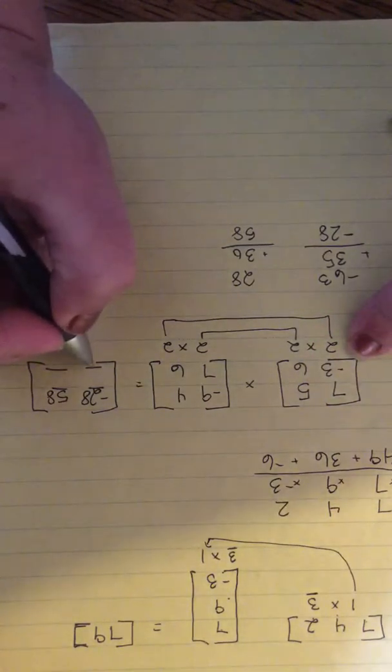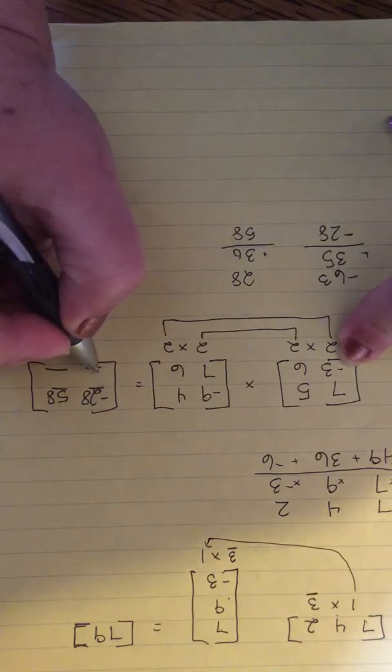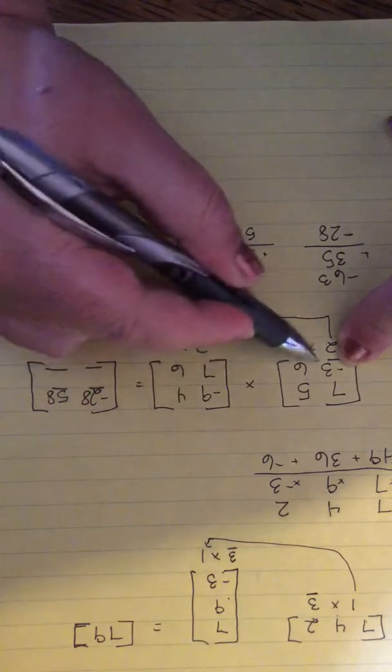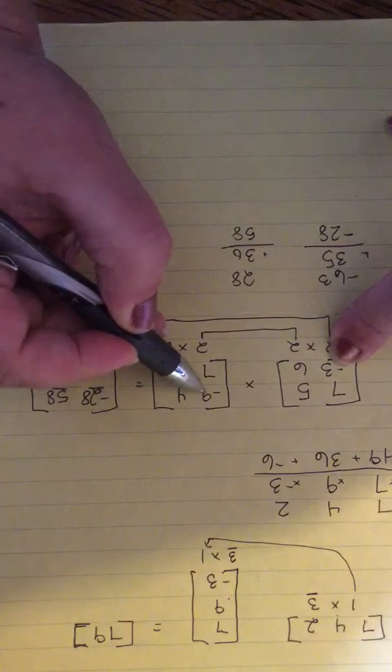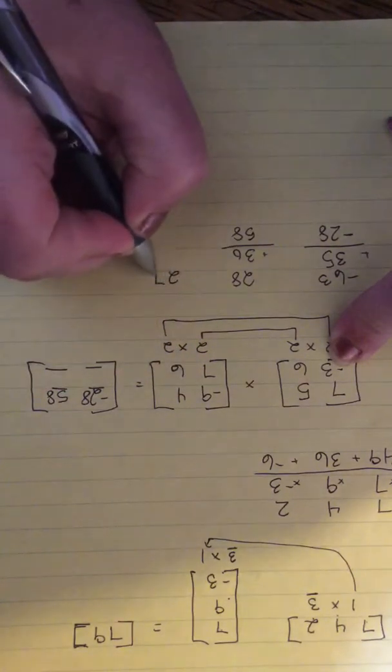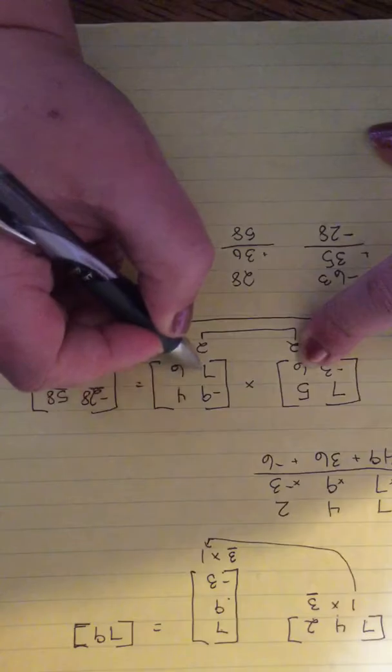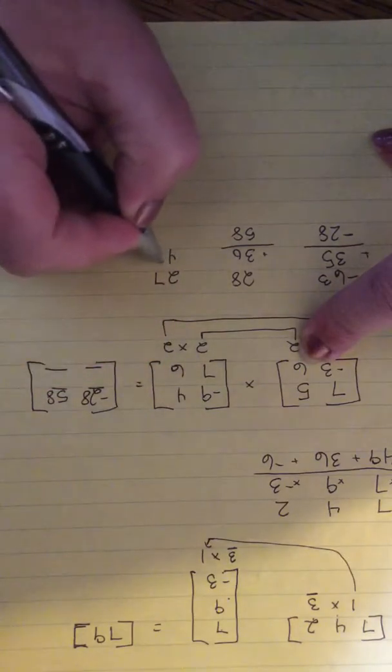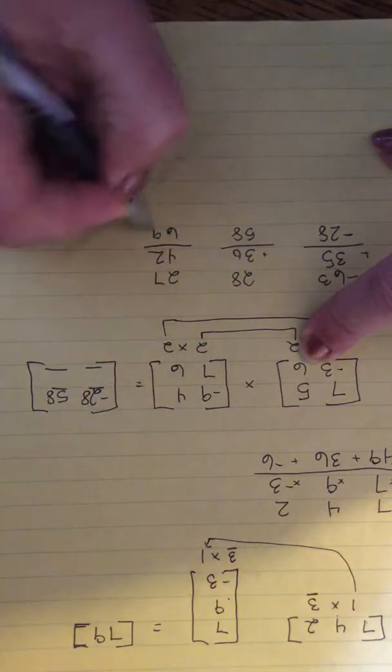Okay, go down to the second row. So this would be row 2, column 1. So row 2, column 1. Negative 3 times negative 9 is 27. Slide over, slide down. 6 times 7 is 42. Add those together.